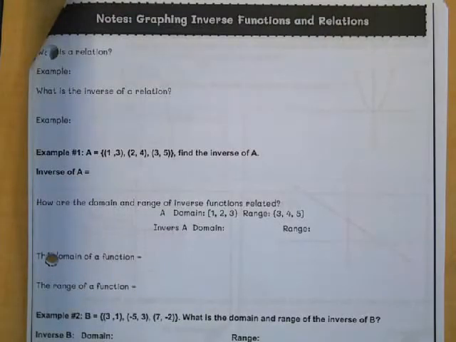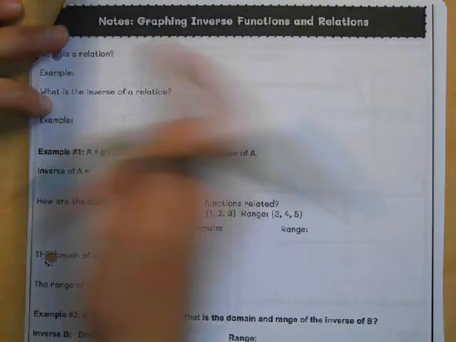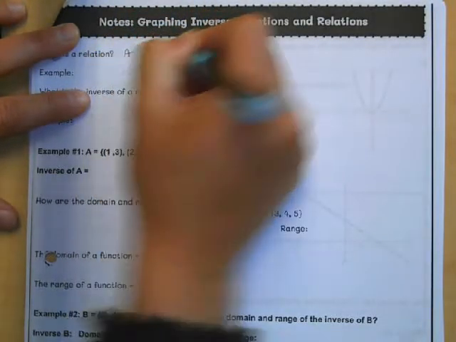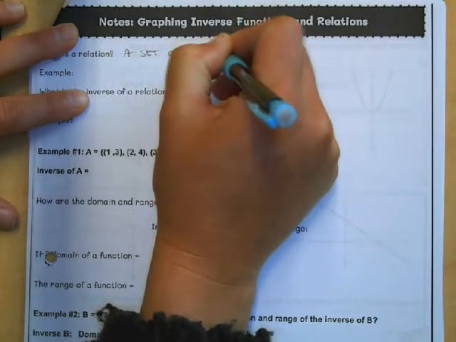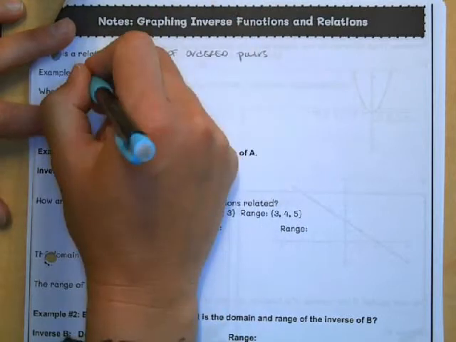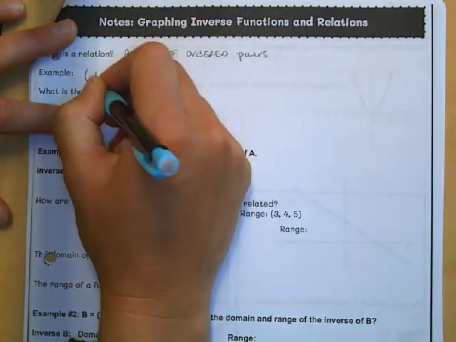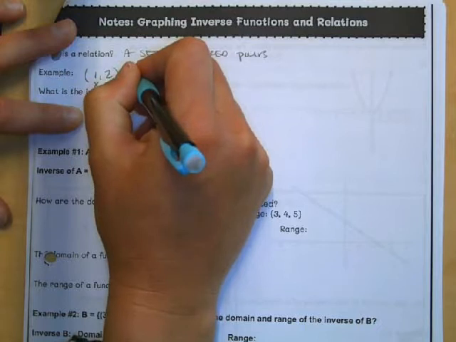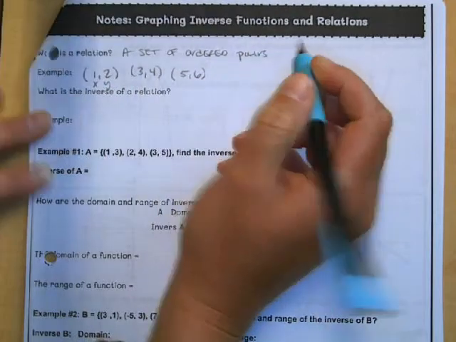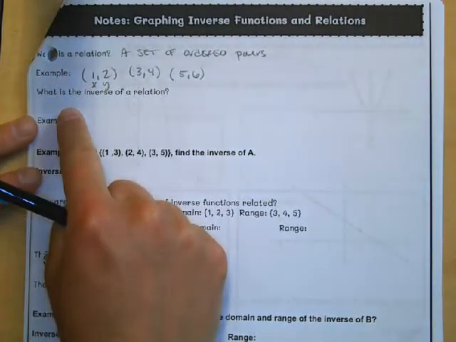We are going to be going over our notes for graphing inverse functions and relations today. This is your set of guided notes that you should be following along with. Our first thing we're going to be discussing is what is a relation. This is going to be a set of ordered pairs. For example, that's going to look like our (1, 2). Remember that you have your x, y, and then we have our (3, 4) and (5, 6). So our relation is a set of ordered pairs.